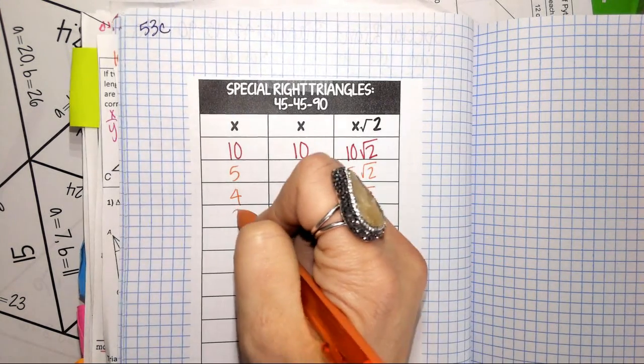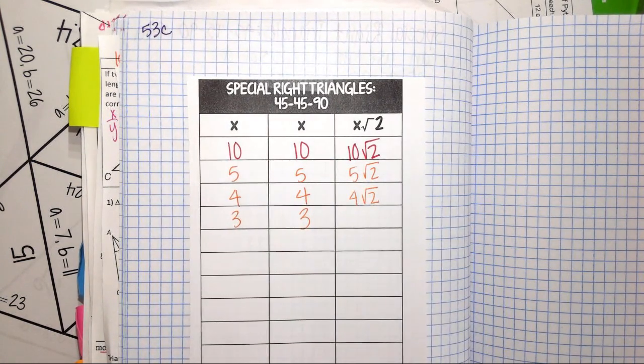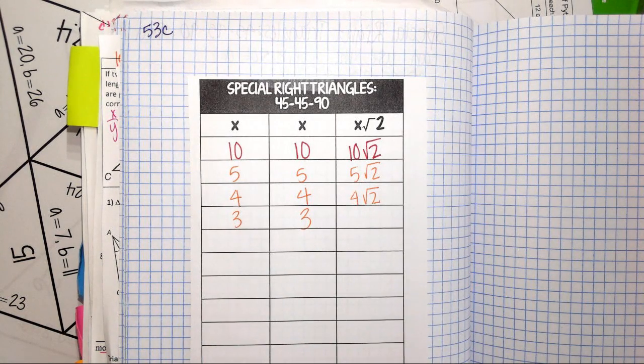All right, what if it's 3 and 3? What would our hypotenuse be? 3 root 2. Write it down.